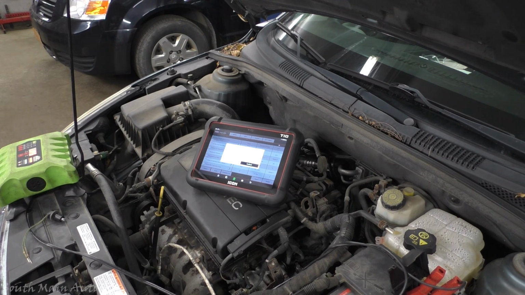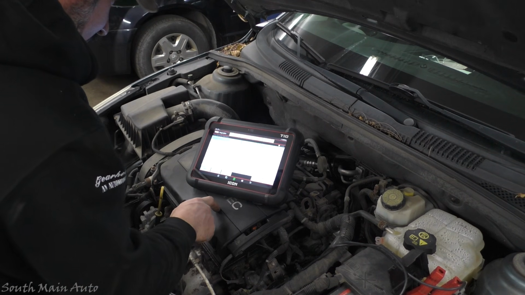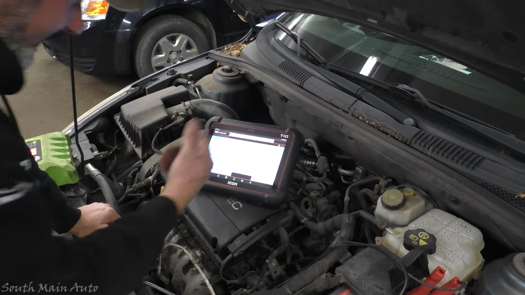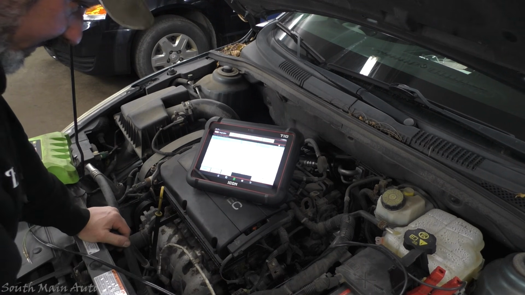So we got a communication error, so we're gonna turn the key back on and start it again. Shut the key back off. Hit close. Go back in the data stream. Like I said, I'm not looking at anything particular. I'm just checking to see when the computer itself shuts off.